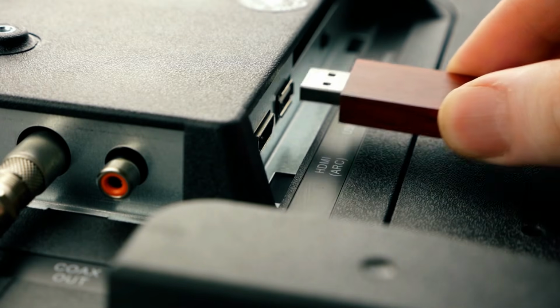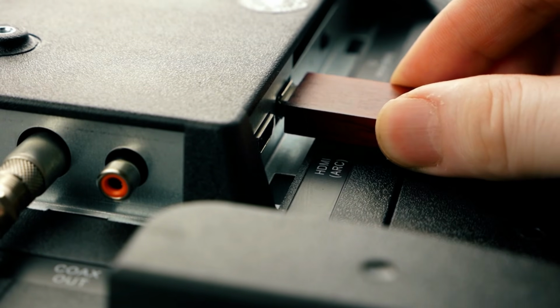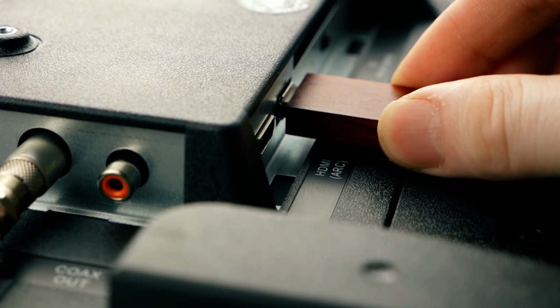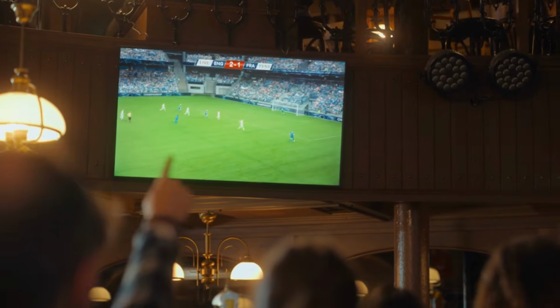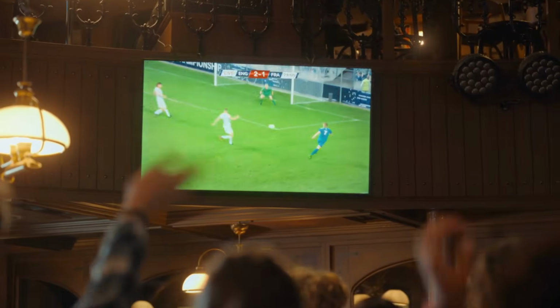Today I will show you an amazing new code for the Downloader application on your Fire Stick, Android TV, or Google TV device. It is an incredible new application for live television as well as live sports.